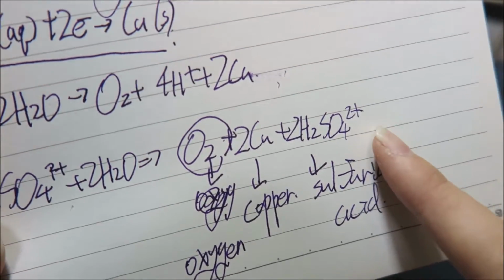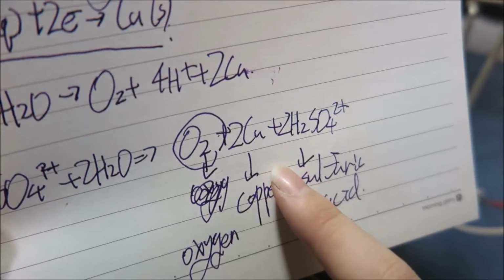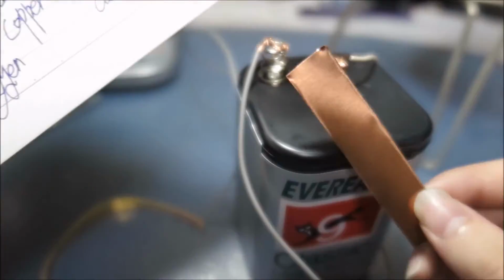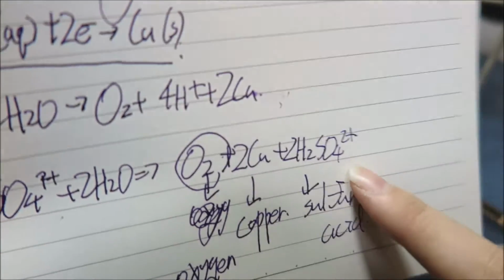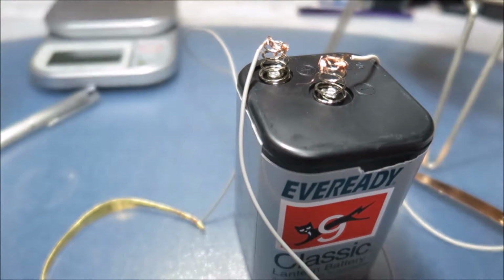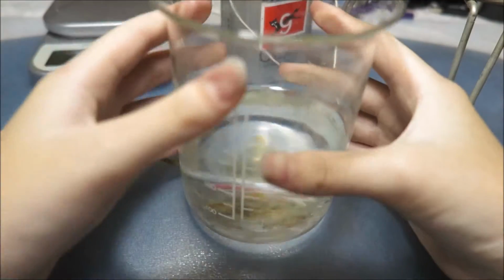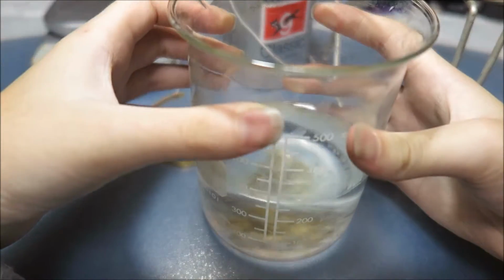I will just use carbon. And then you get the copper, which will be stuck to the electrode. Sorry, cathode. And the sulfuric acid will be just in the water, and you'll see the water will turn clear over time. So I've already prepared a bit of water. This is about 250 milliliters.